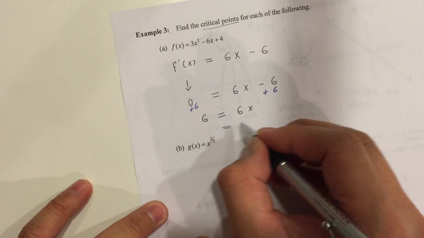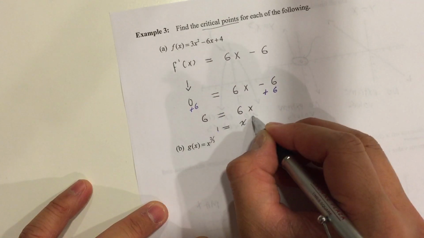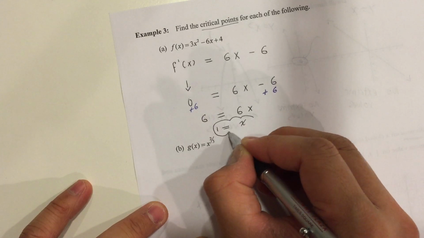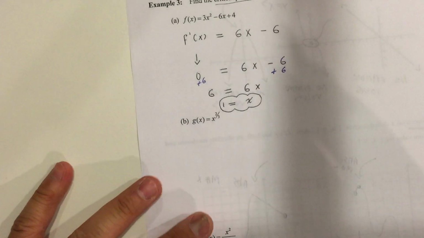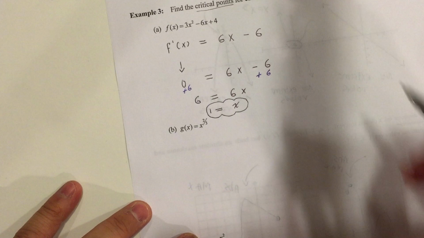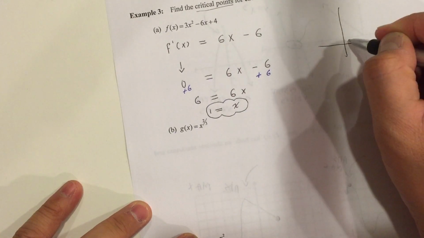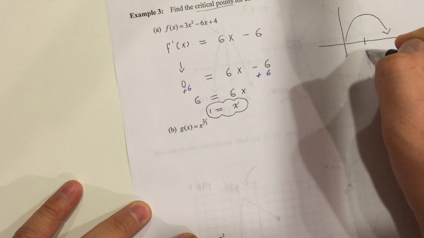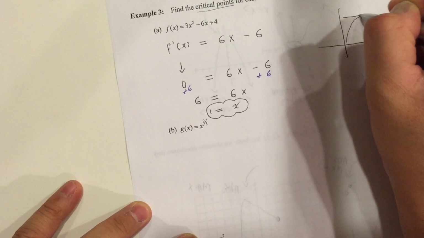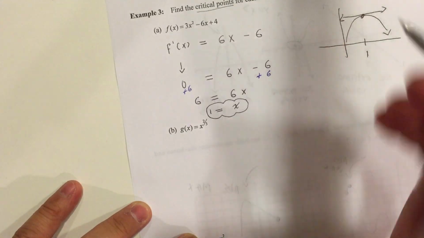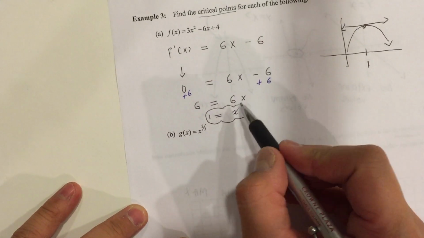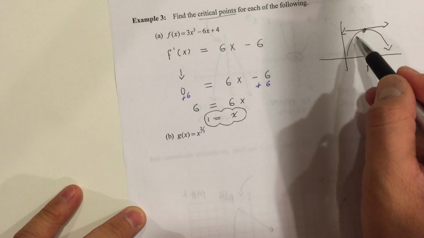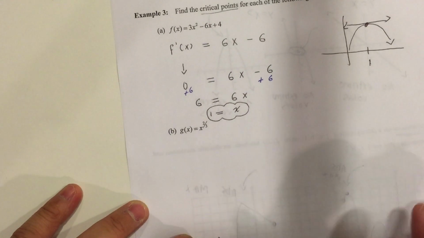And it turns out that it is where x equals to 1. When x equals to 1, the derivative equals to 0. Well, when x equals to 1, the slope is equal to 0. And that's what we call a critical point, the point where the graph makes a turn. Okay, good.